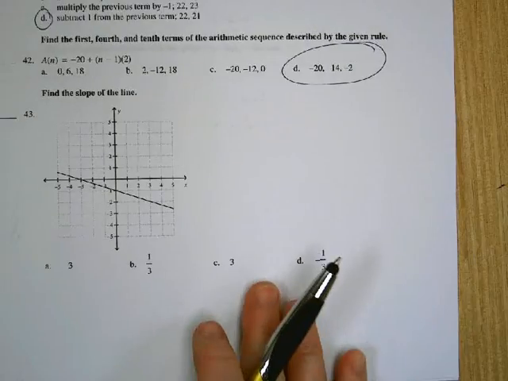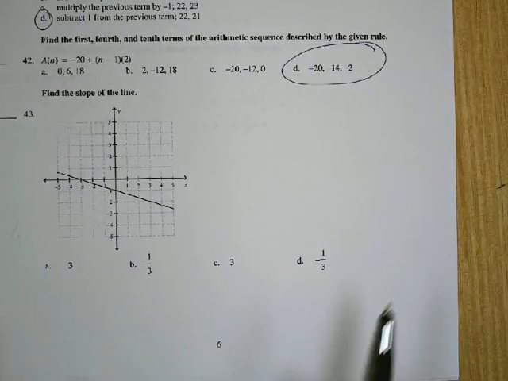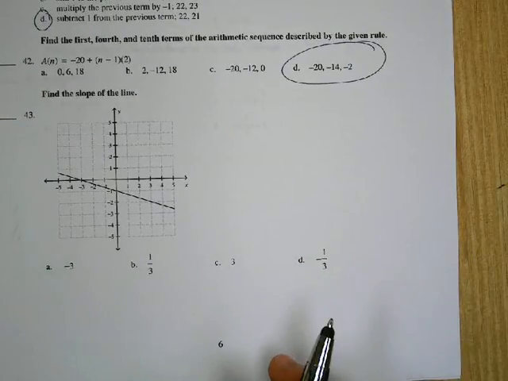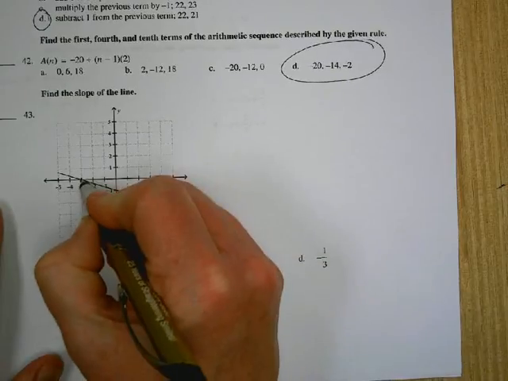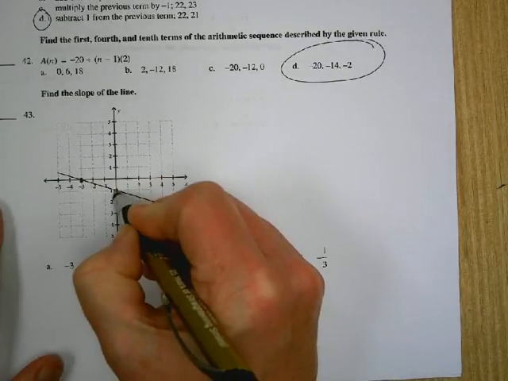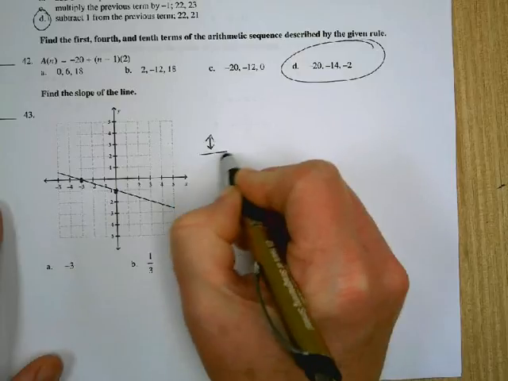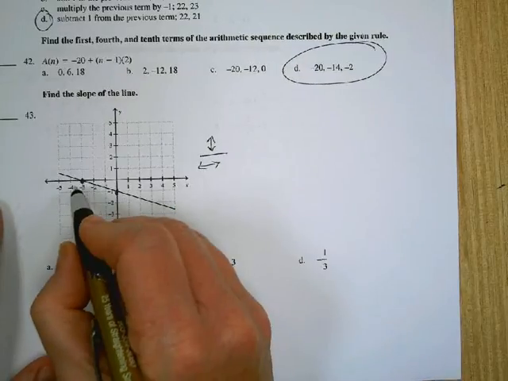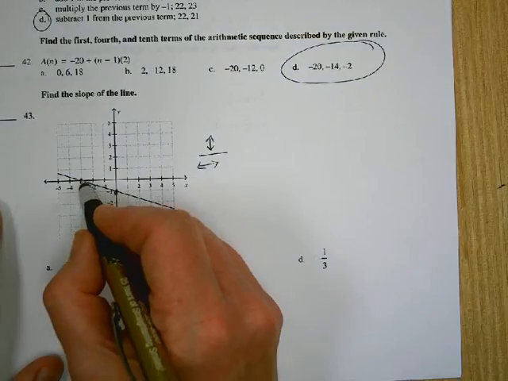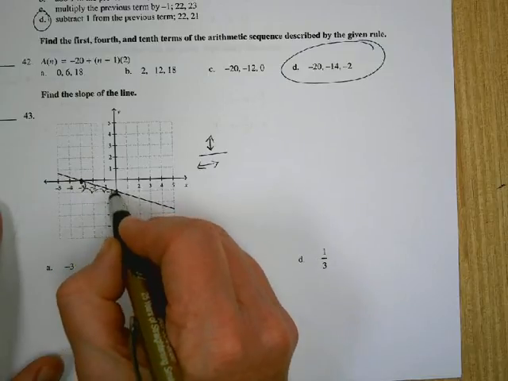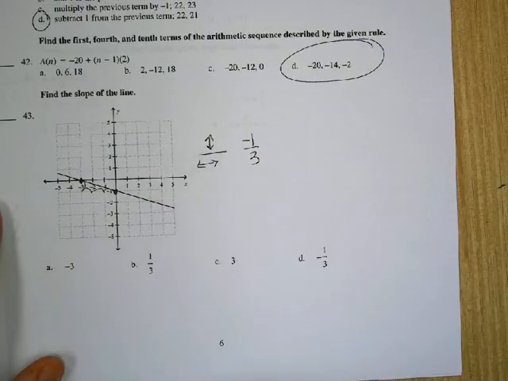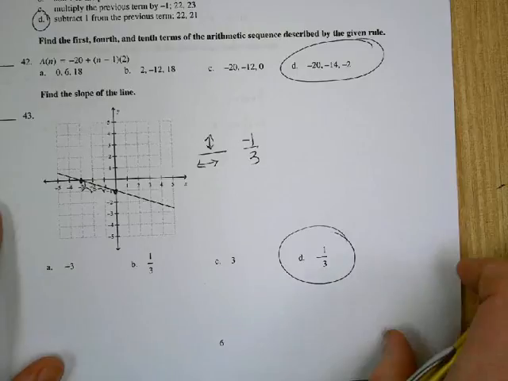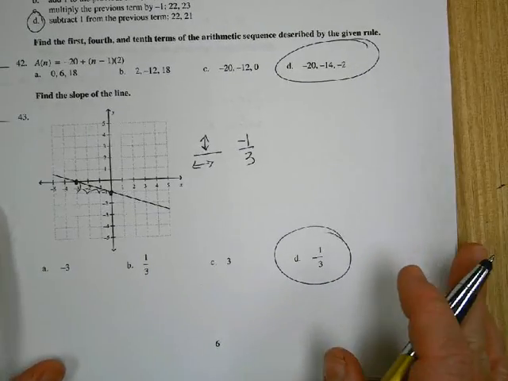Number 43 says, find the slope of the line. Well, you need to identify 2 good points, and then you need to calculate the rise over the run. And always work from left to right. So I'm going to go down 1 over 3. So my slope is negative 1/3. Any questions on 43?